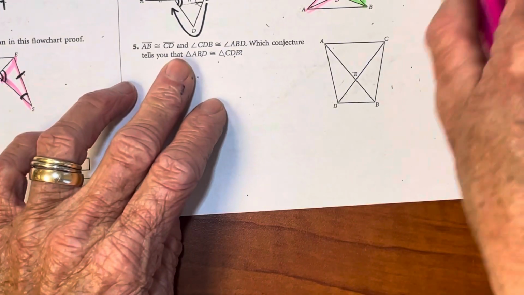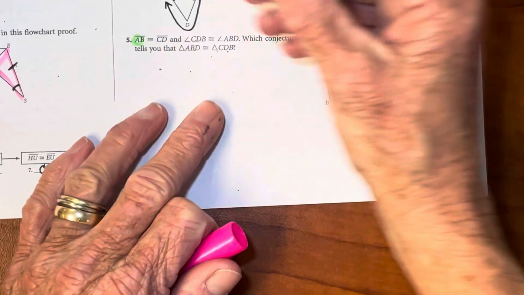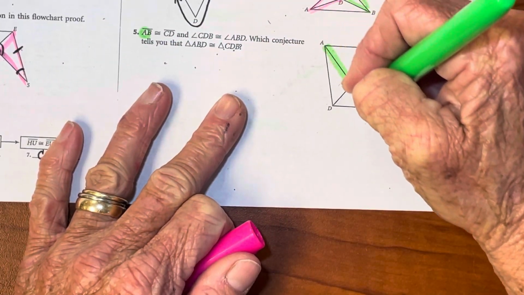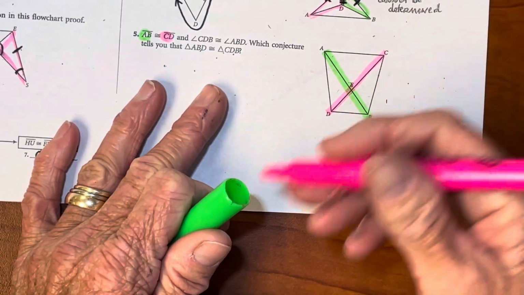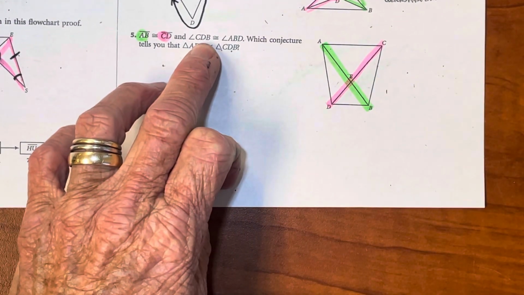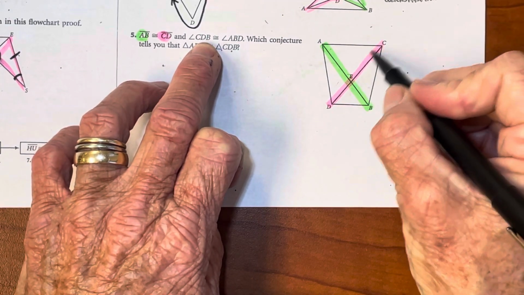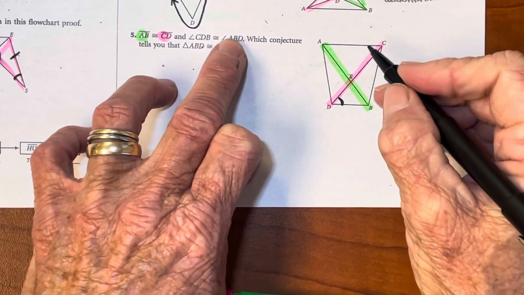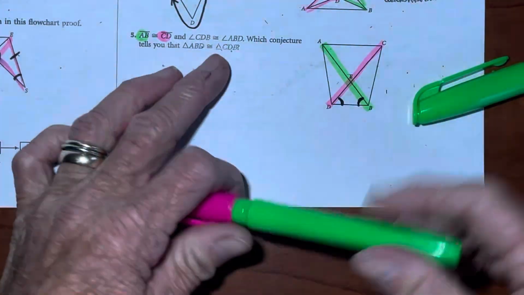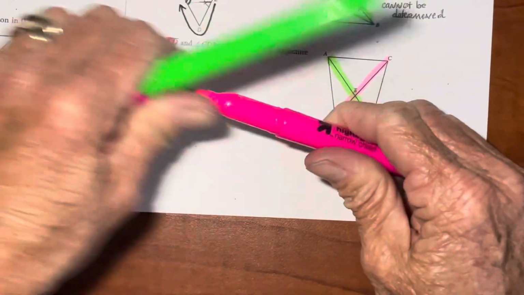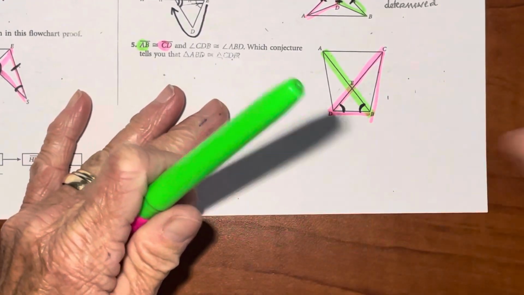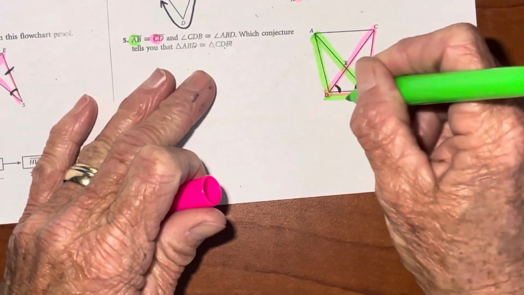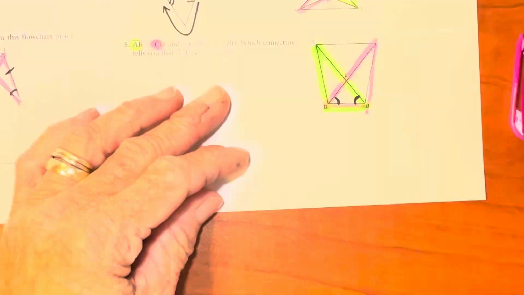Okay, this one is similar to number 2, in that if I try to mark side AB congruent to side CD, I really can't do it because they overlap. It goes on to tell us that angle CDB, this angle, is congruent to that one. So this angle is an angle in the pink triangle, and this angle is an angle in the green triangle.